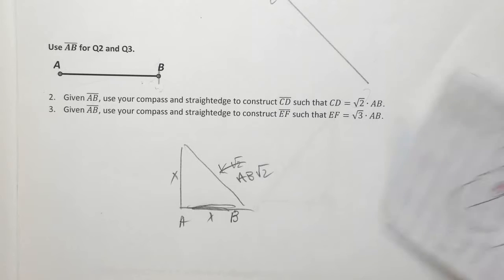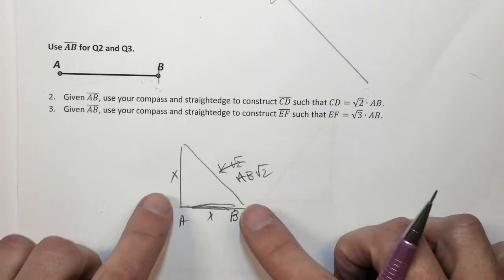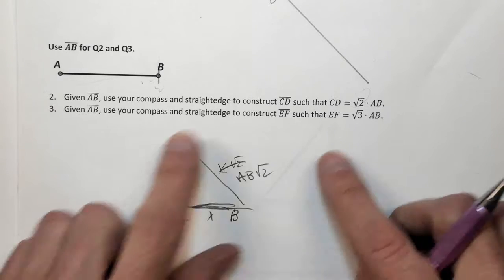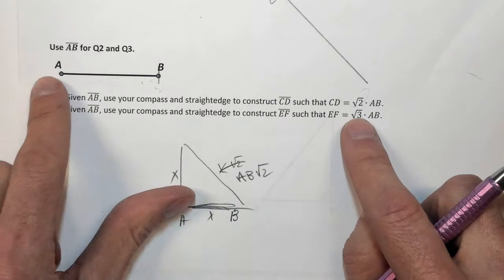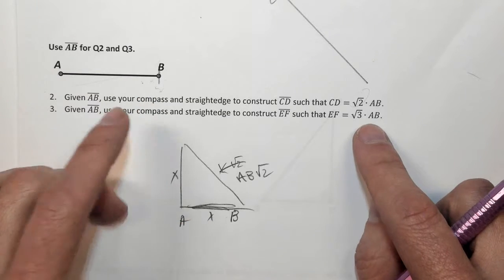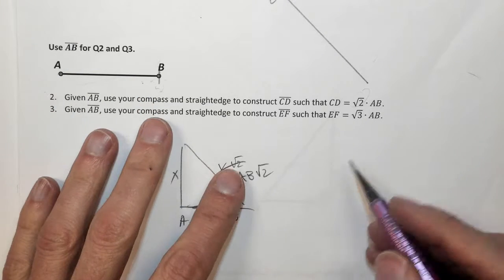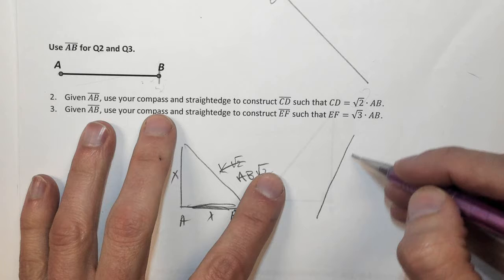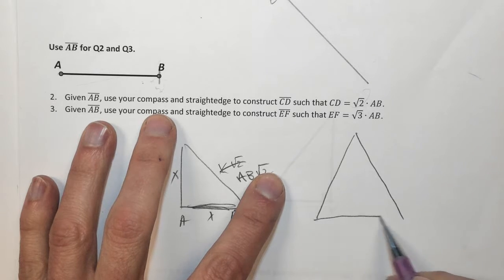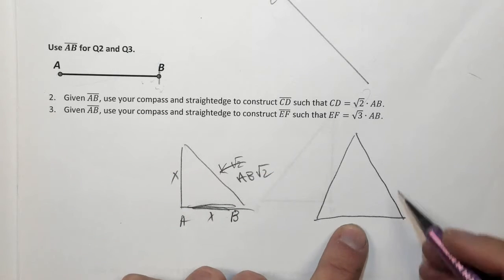Right, on this last problem, we're doing the same type of thing that we did before, but we want it to be the square root of 3 times AB. The square root of 3 is associated with a 30, 60, 90 right triangle. And a 30, 60, 90 right triangle comes from taking an equilateral triangle and cutting it in half.